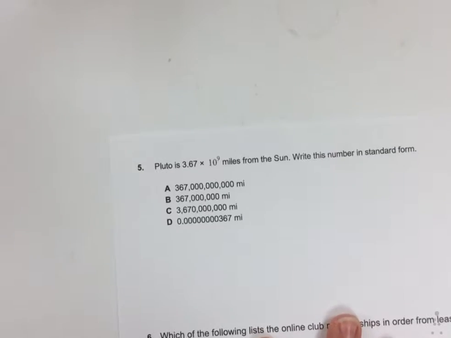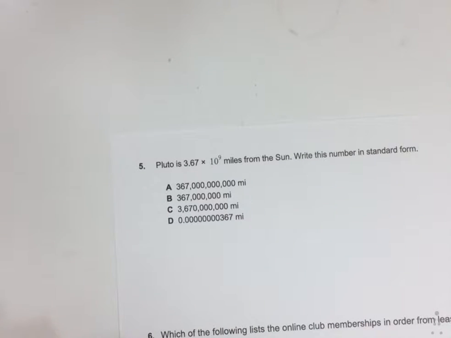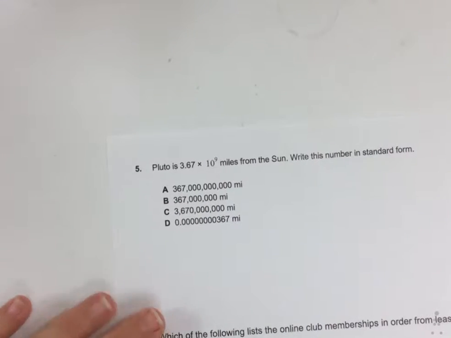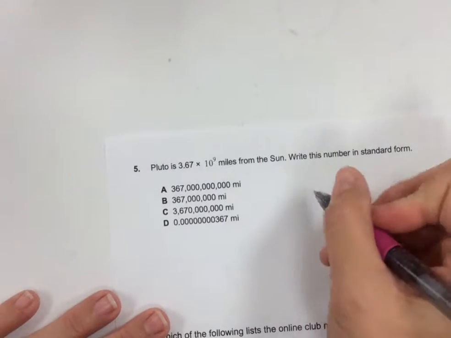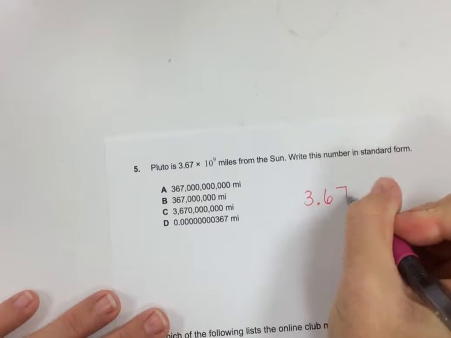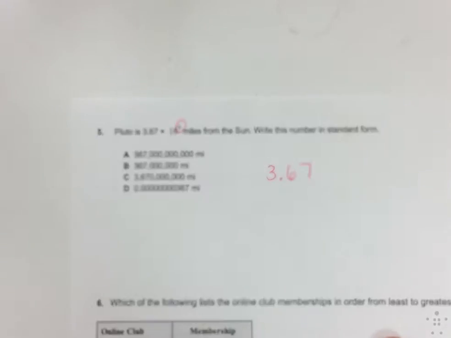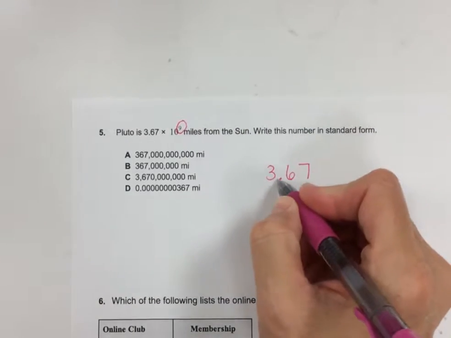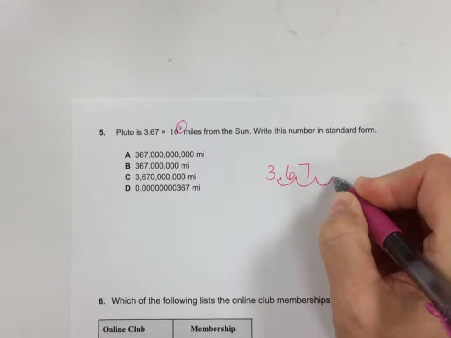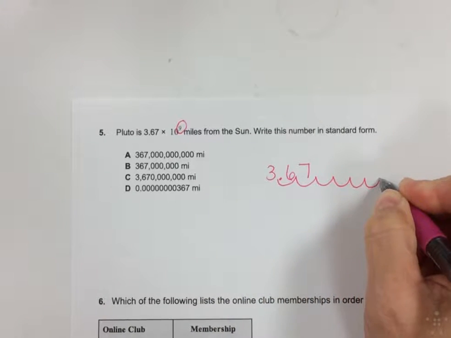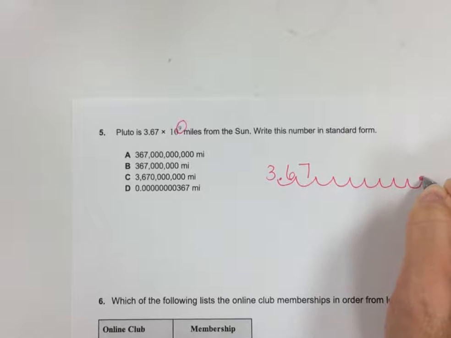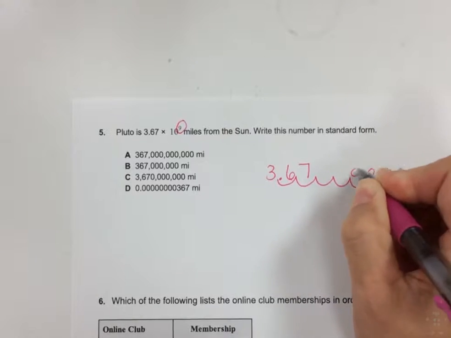Pluto is 3.67 times 10 to the power of 9 miles from the sun. Write this number in standard form. So I've got 3.67. It is a positive exponent, so I move it to the right 9 times. 1, 2, 3, 4, 5, 6, 7, 8, 9. And I'm going to fill those with zeros.